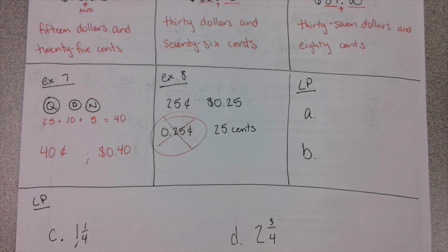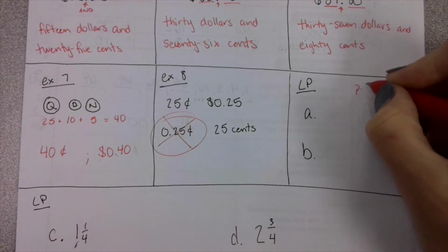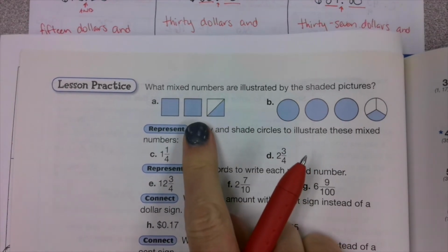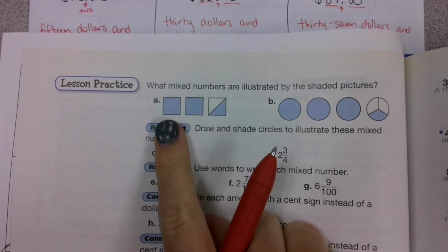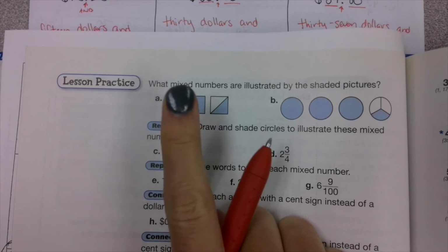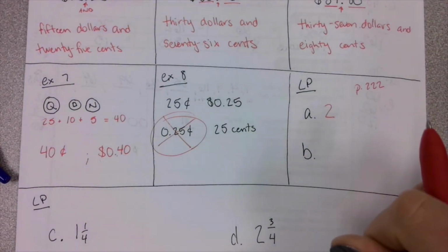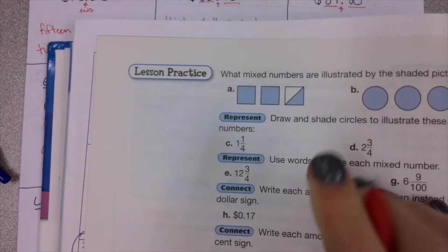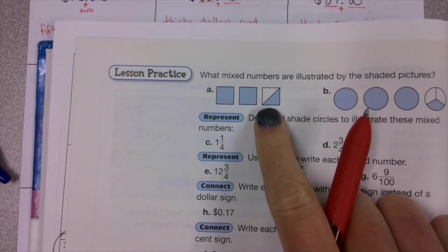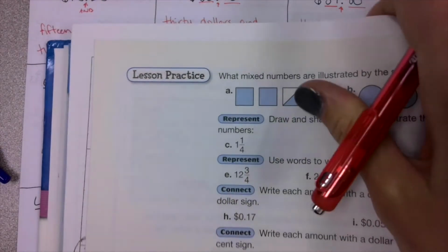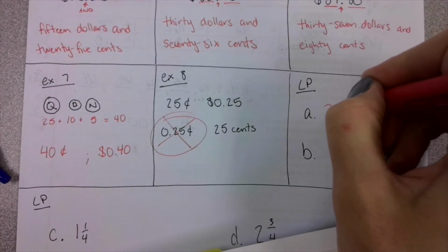Lesson practice A, that's in your book on page 222. A says, what mixed numbers are illustrated by the shaded pictures? What does this show? Well, how many full squares are shaded in? 2. So 2 would be my whole number. Then, how much is shaded of this last one? 1 out of how many total pieces? 1, 2. So 2 and 1/2.